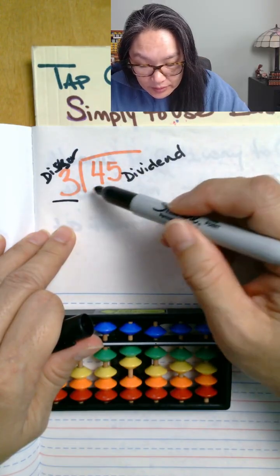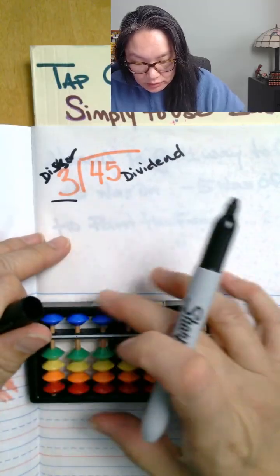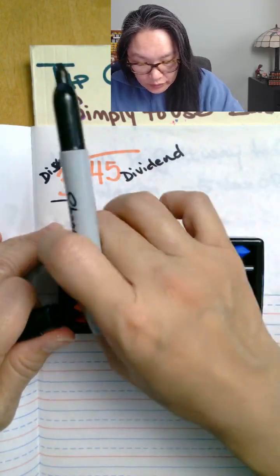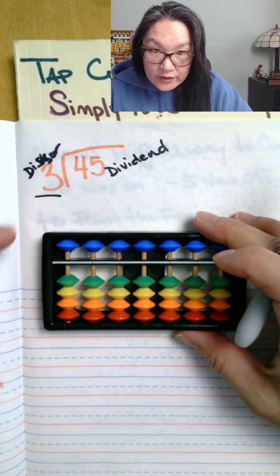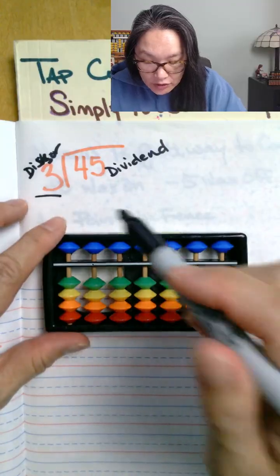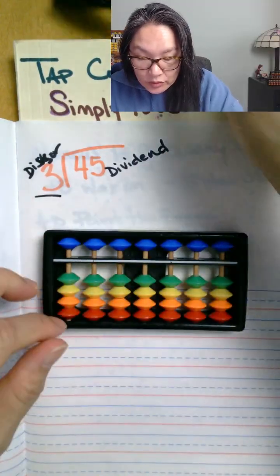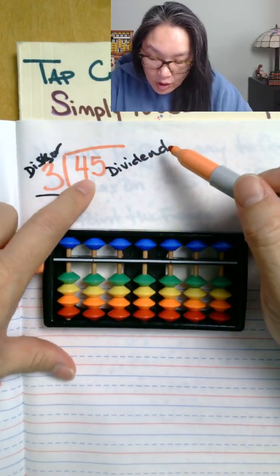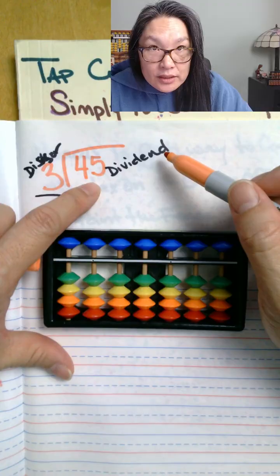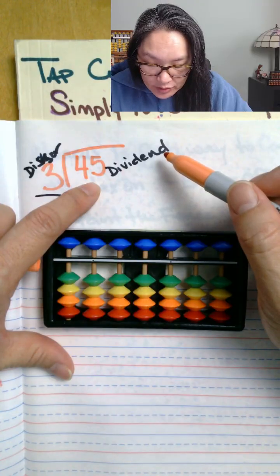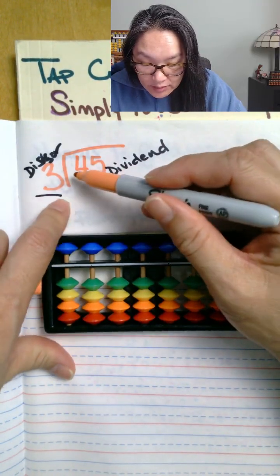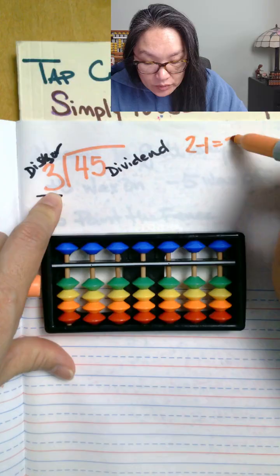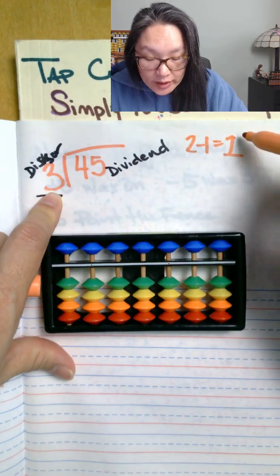In abacus, we will figure out where we're going to put our answer. To figure that out, we need to calculate. Just like we did our multiplication, we added the digits. In division, we subtract the digits. So we have 2 digits subtracted by 1 digit. So 2 minus 1 is equal to 1. So our starting point is 1.